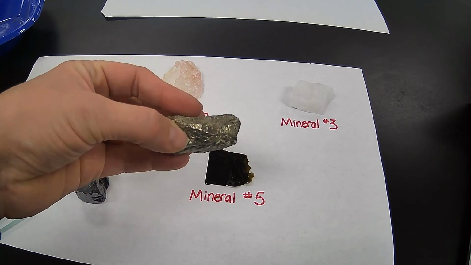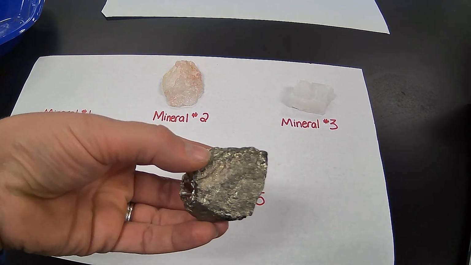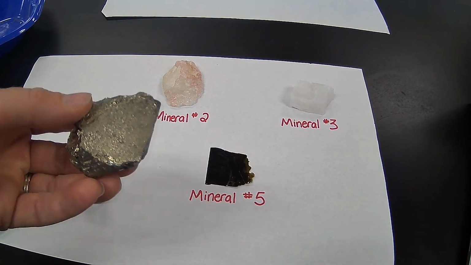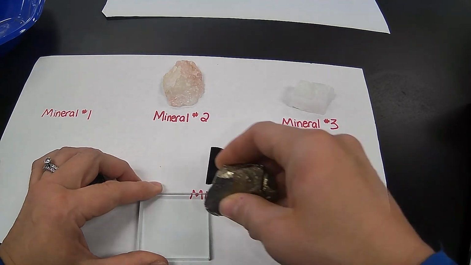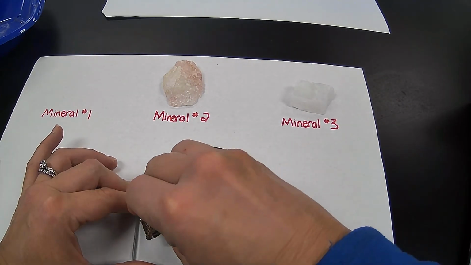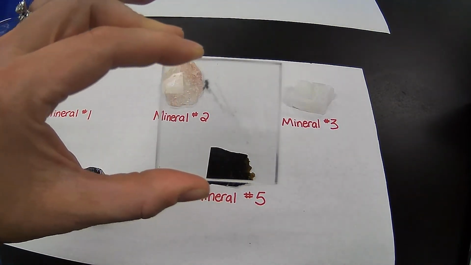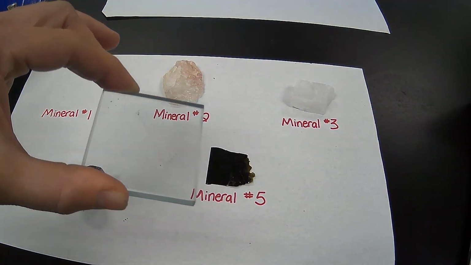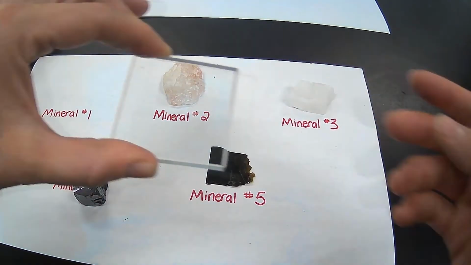So you have to decide, is this mineral metallic or non-metallic? You can pause it and take a look if you need to. Then you move on to hardness. Can it scratch glass? So I'll just take a piece of glass, set it down, and go across the surface. I know that might be hard to see, but even if I push off that powder, it does leave behind a scratch in the glass.